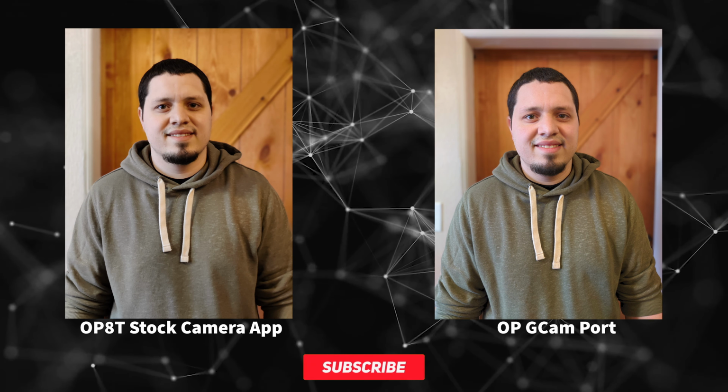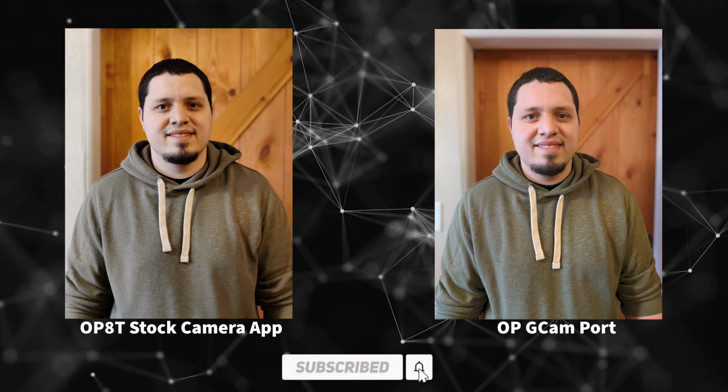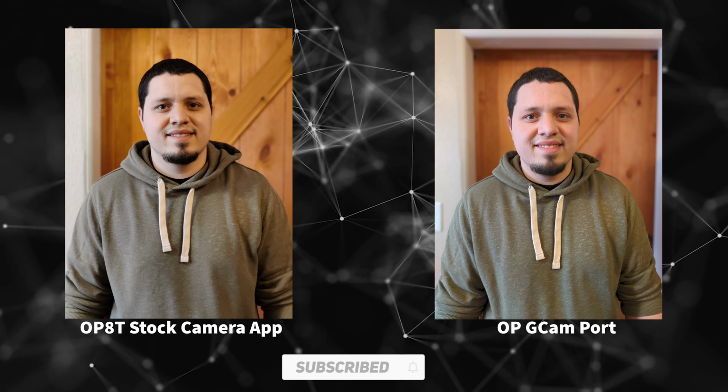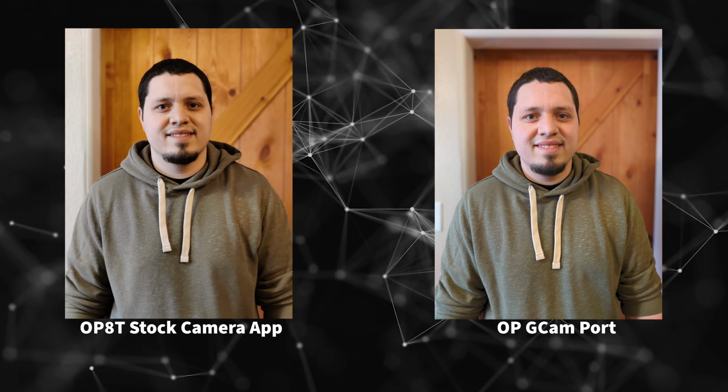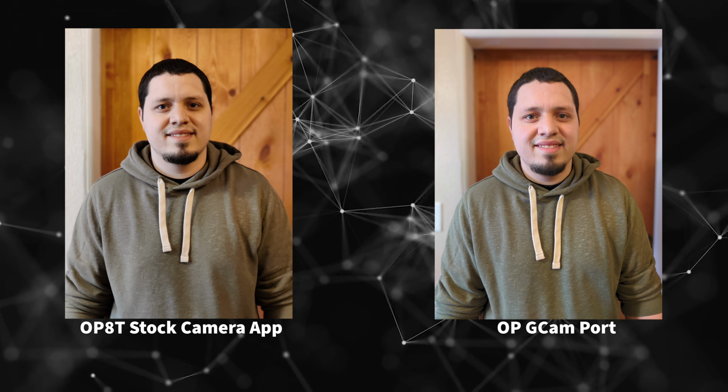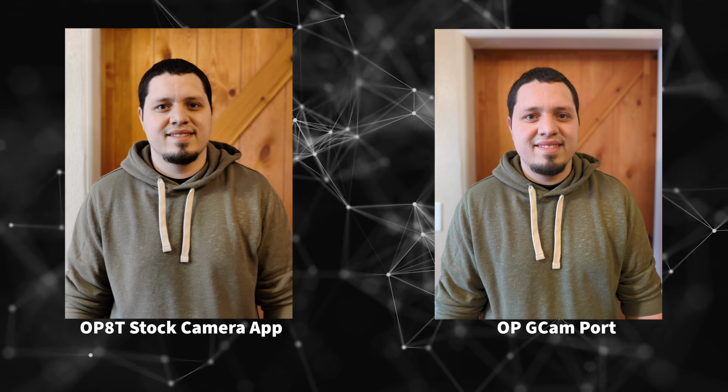All right, so I actually want to move inside with the next photos, but I wanted to switch it up and showcase portrait mode on both camera apps. And I'm going to tell you right now, hands down, I would always pick the Google Gcam port versus the stock camera app for portrait mode.